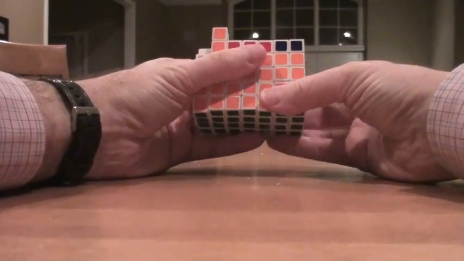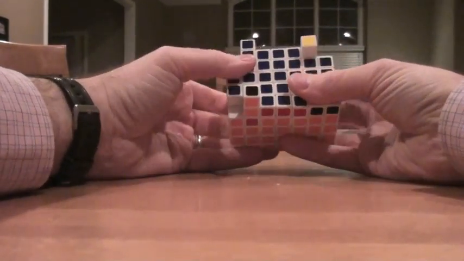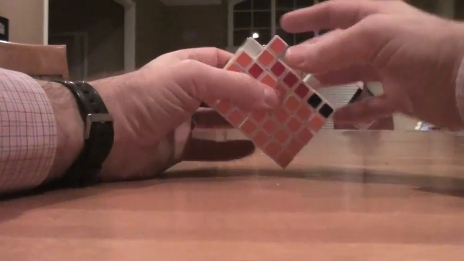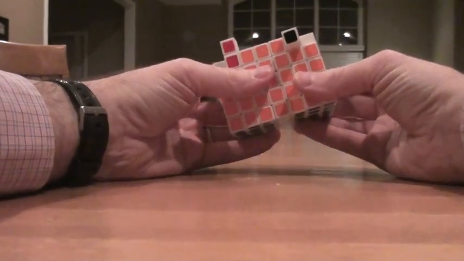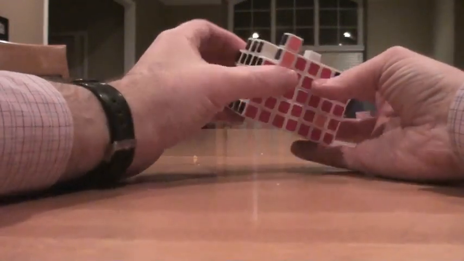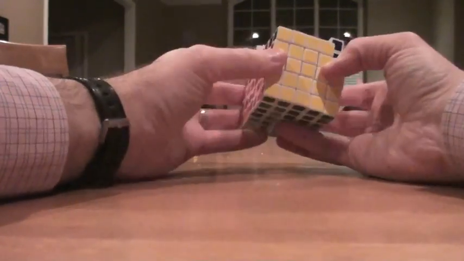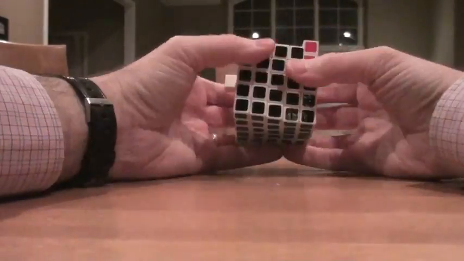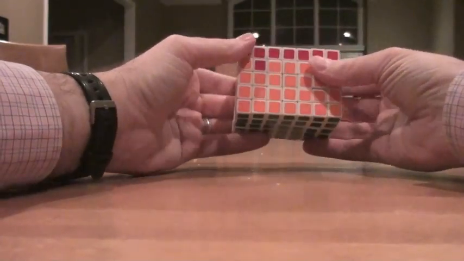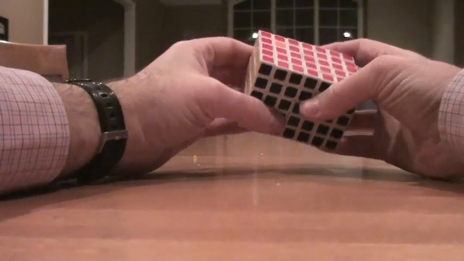Now this may seem a long way to just get one simple parity out, which it probably is, but it just goes to show that it was a stray from my usual way of doing things, and this is the only way I can think to do that. Anyway, now we just put these guys back in. Turn. Okay, so we've got that in.